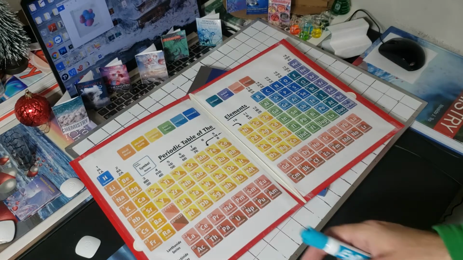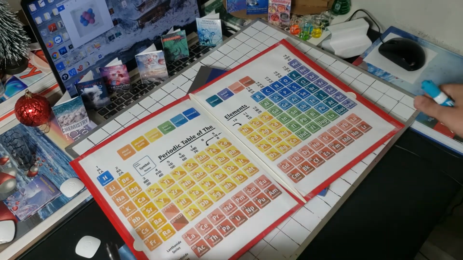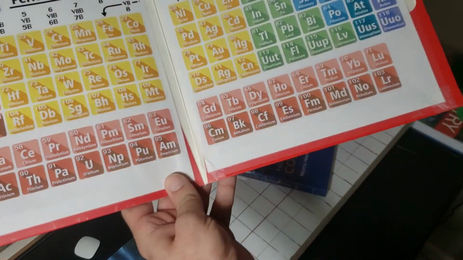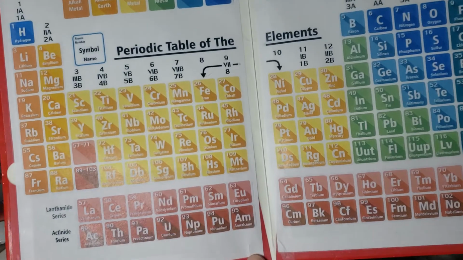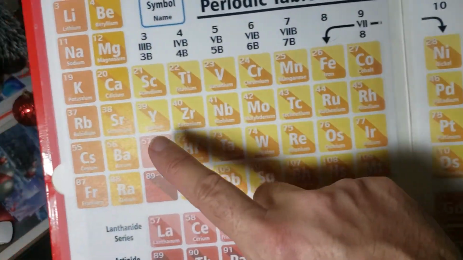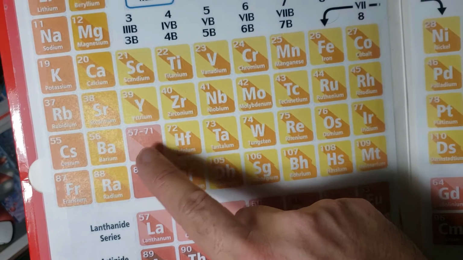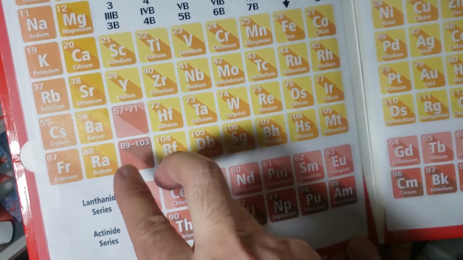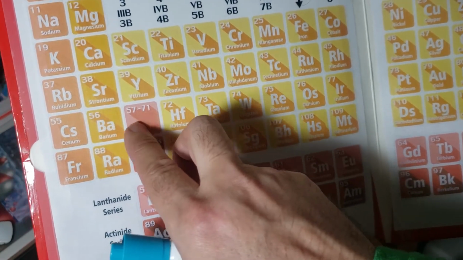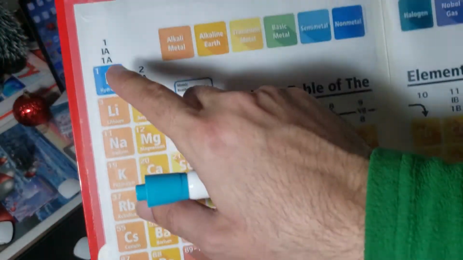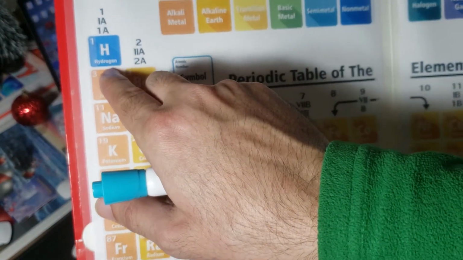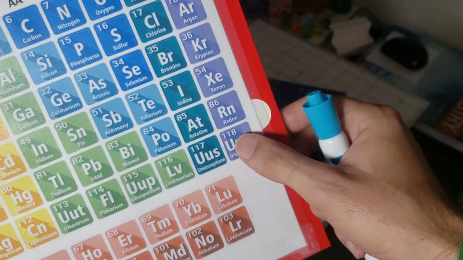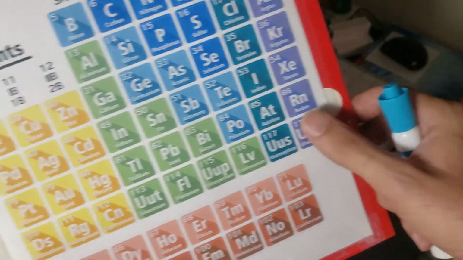Okay, and there we have in between 57 to 71. Now I have a grid here. It's a grid system, and I'm going to write it down. But now I could hold it and show you from 57 to 71, and from 89 to 103. There's a bunch of elements in between these two numbers. These are the atomic numbers, and these are the number of protons. So we start with 1 proton giving you hydrogen, and we add protons until we get to 118 protons to give us the last element in the periodic table.